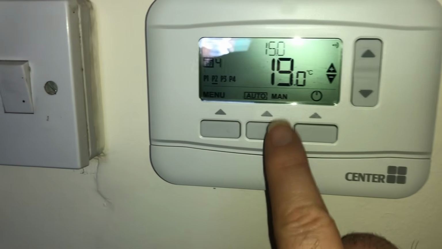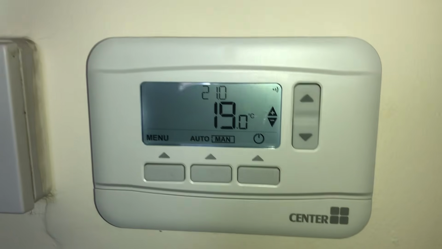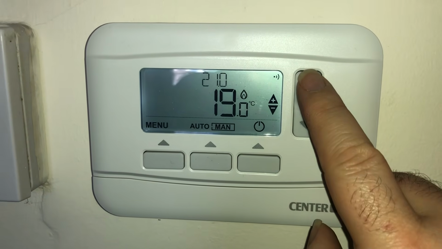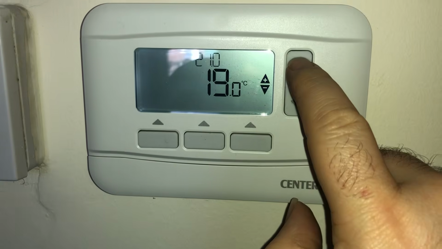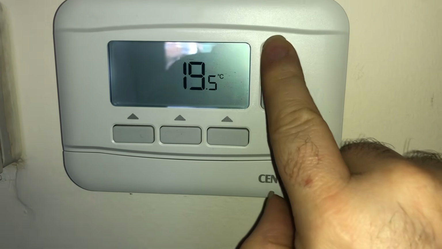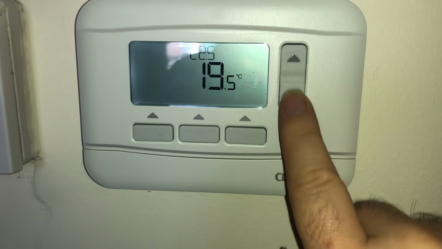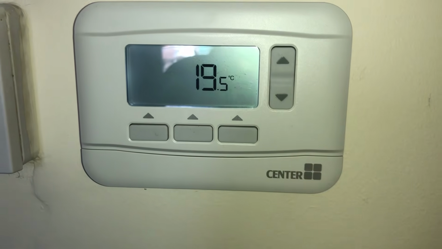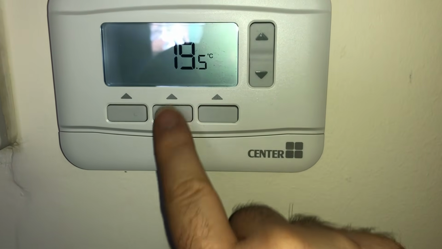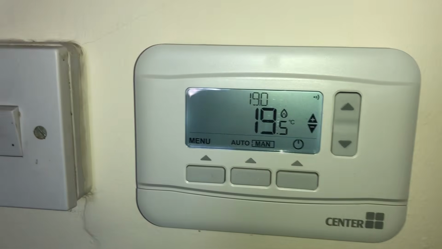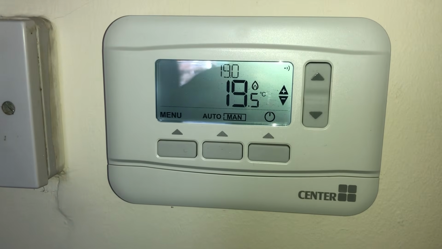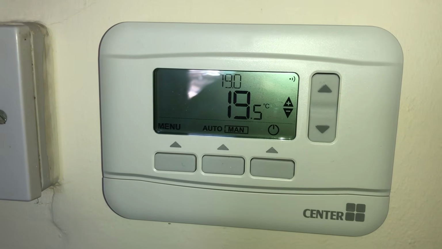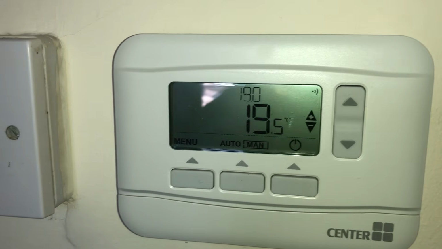On the manual setting, to adjust the temperature up and down that you want, you just press the buttons. So you can see that button going up there, or going down. Right, there we go. So now you can see that actually it's hotter. There we go, and the boiler's gone off.